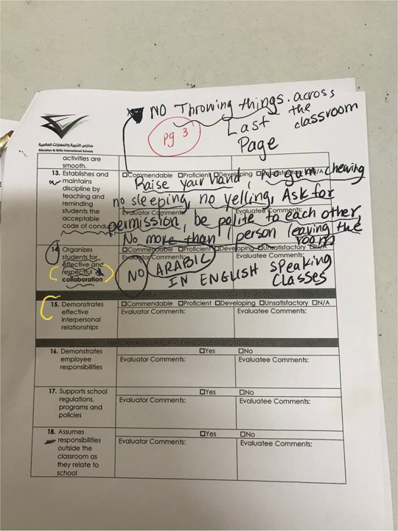Okay, let's go to number 15. Demonstrates effective interpersonal relationships. What does that mean? It means that students should interact with each other and not leave any other child out. For example, avoid isolating students, okay? Students should not isolate other students from the social life that's going on in a classroom or even outside a classroom.